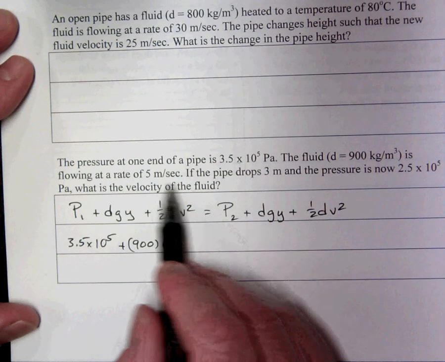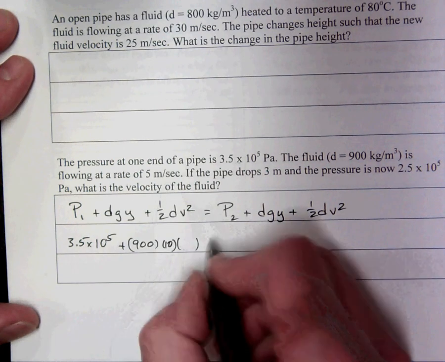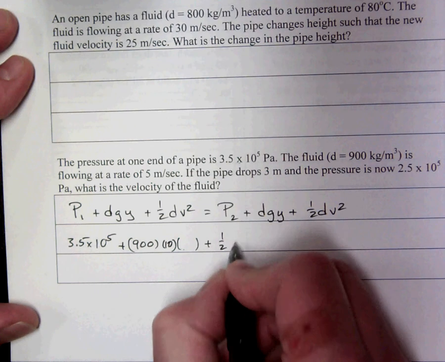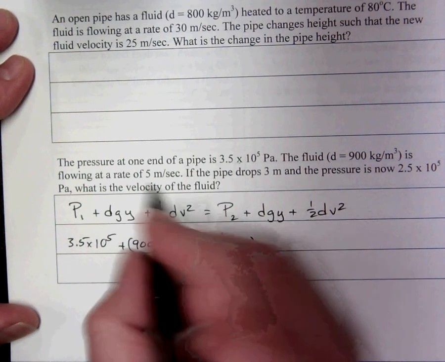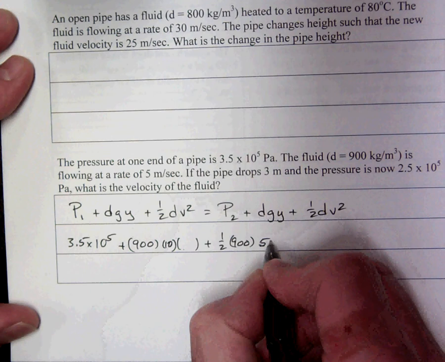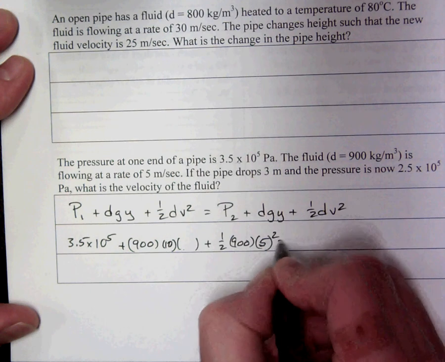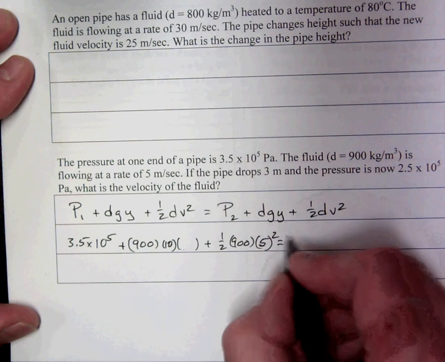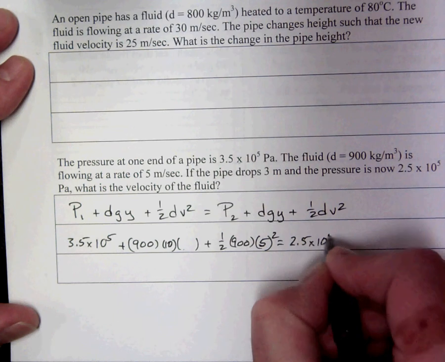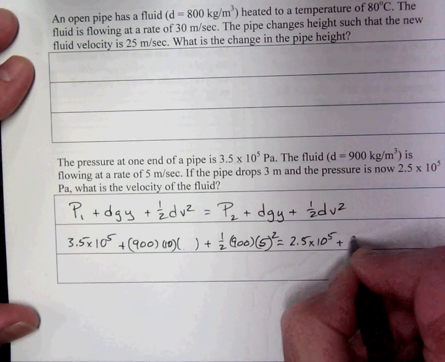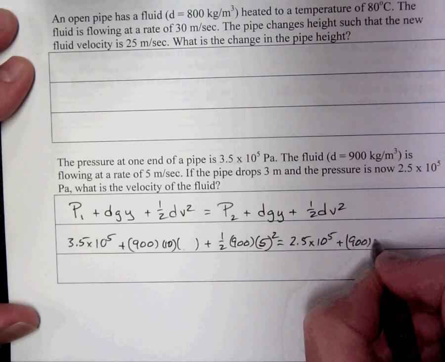Okay, now on this one, it's flowing at a rate. I'm going to leave this blank just for a minute. There's 900, and it's going at 5 meters per second. Don't forget the squared. And let's go for the other side. That's 2.5 times 10 to the 5th, and then that's 900, 10.